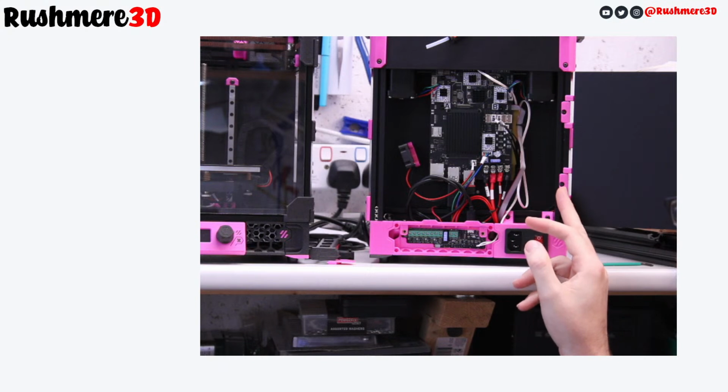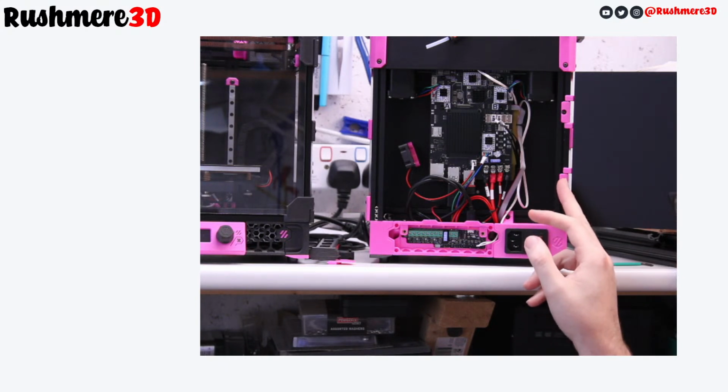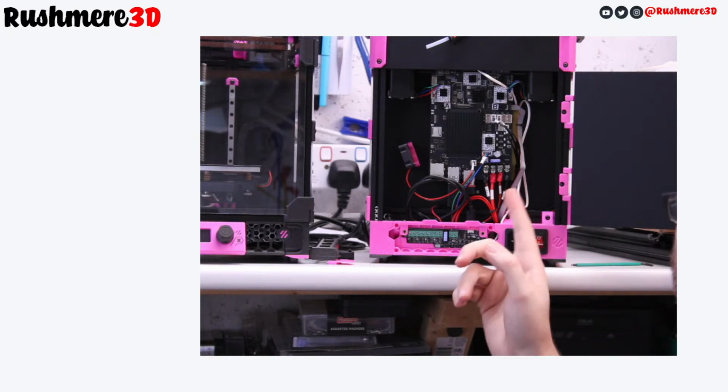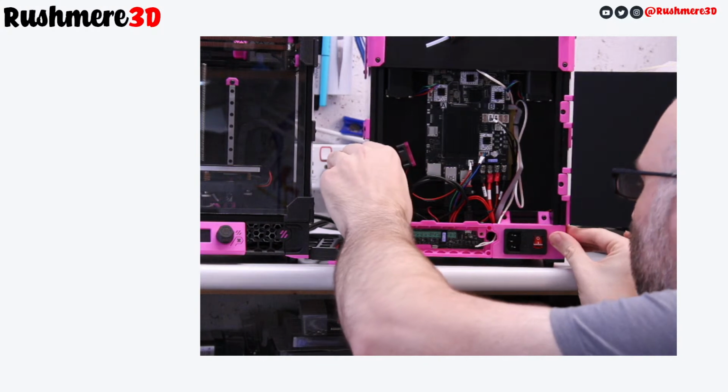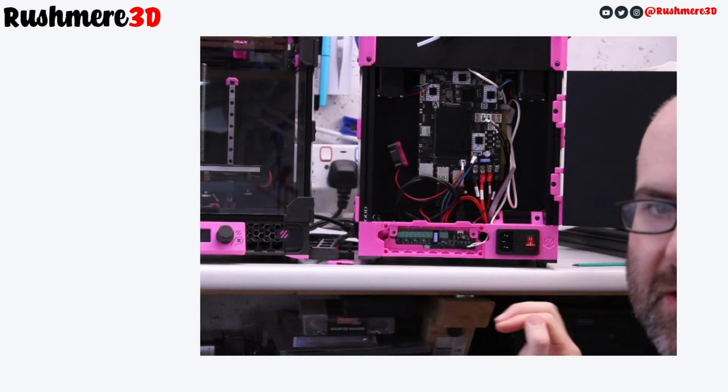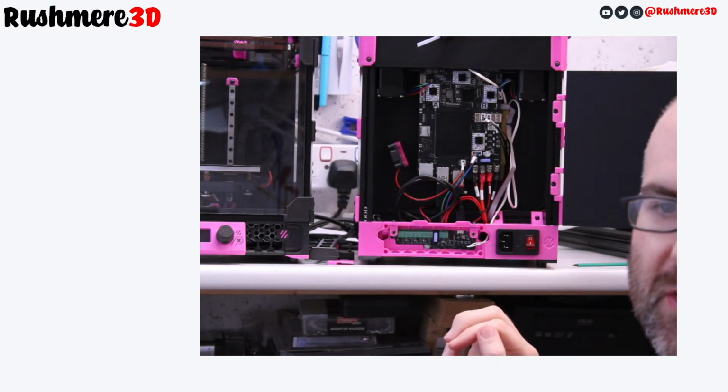I got sent this by the person who posted about it on the Voron board. So yeah, this is the Catalyst board. Like I say, I can't really get much closer. I apologise if this gets wobbly.